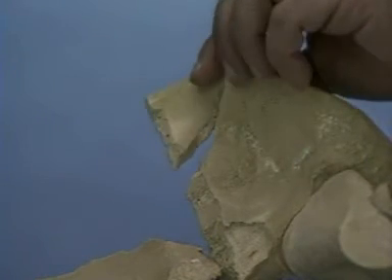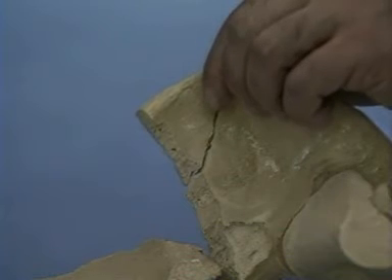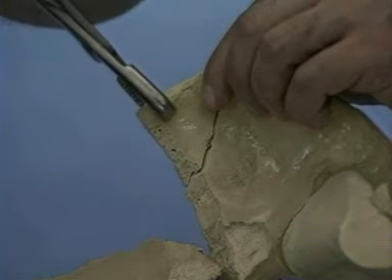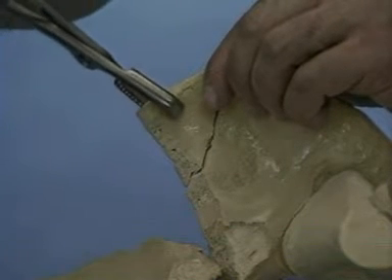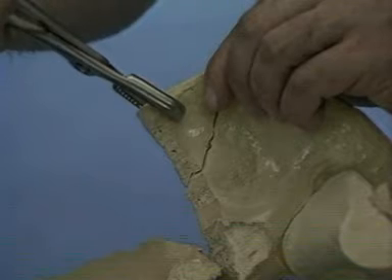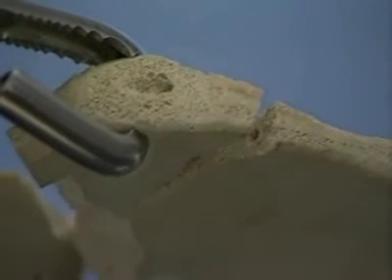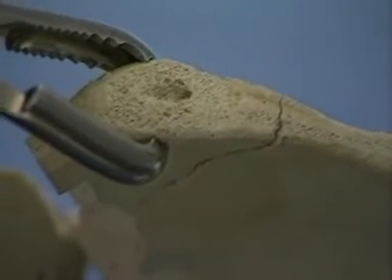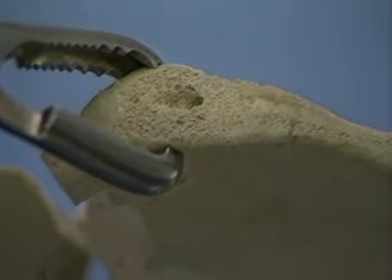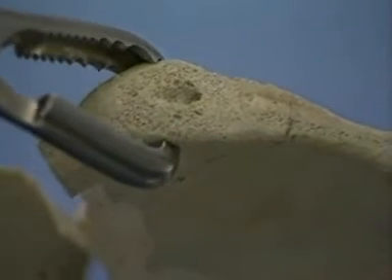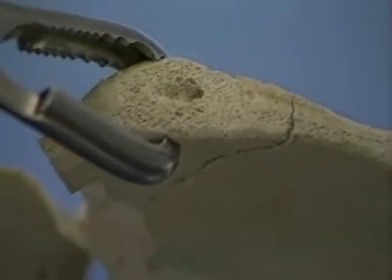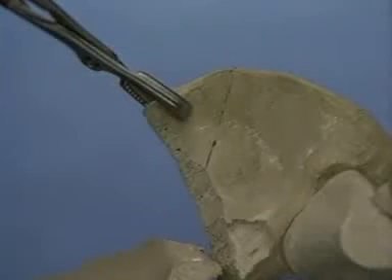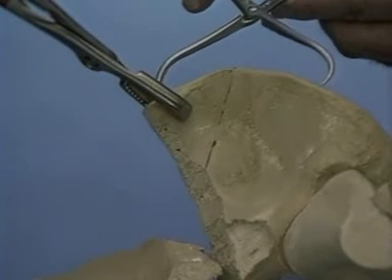The triangular segment of the iliac wing is reduced into place with a Farabeuf clamp. The reduction is held with the pointed reduction forceps.